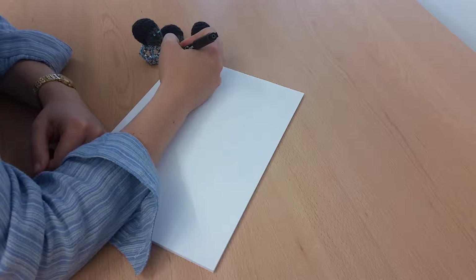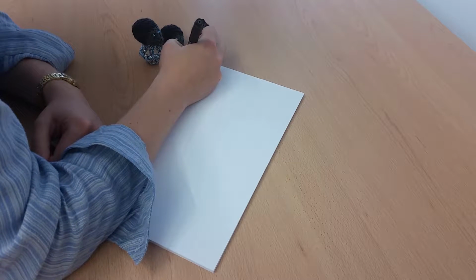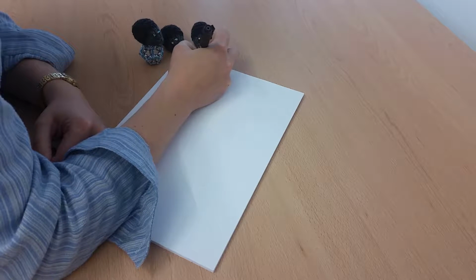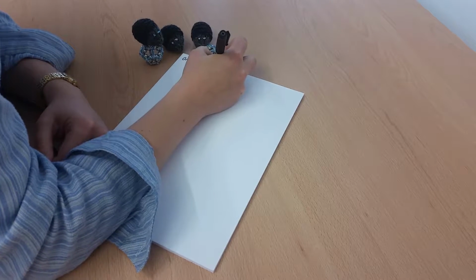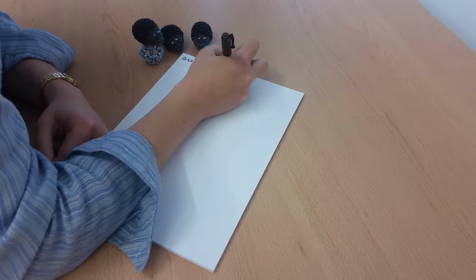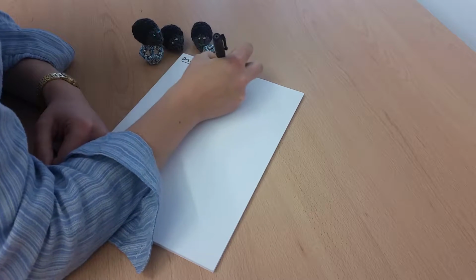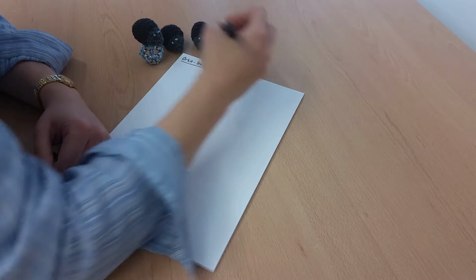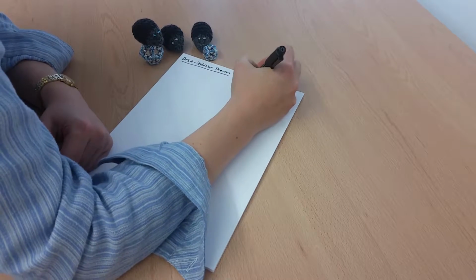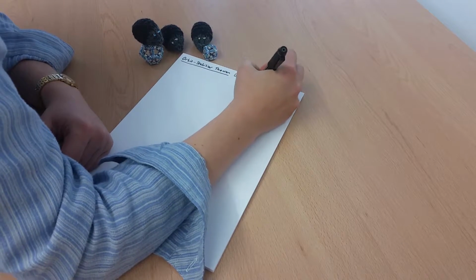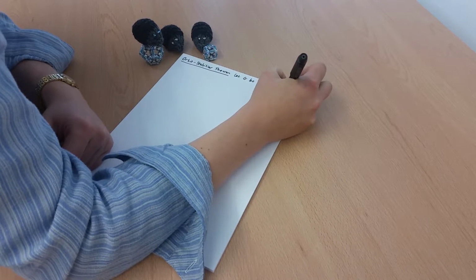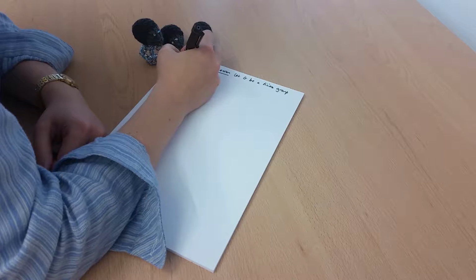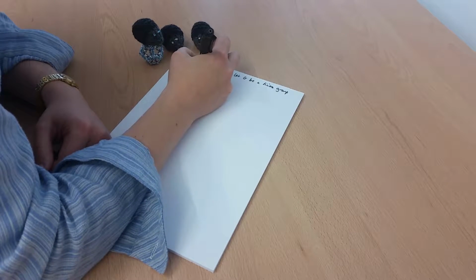Let's talk about the Orbit-Stabiliser theorem, which is all about group actions. So if we have a finite group G, so let G be a finite group acting on a set X.